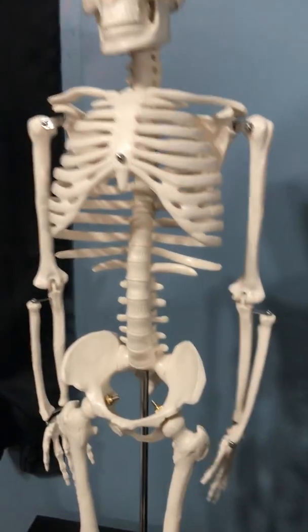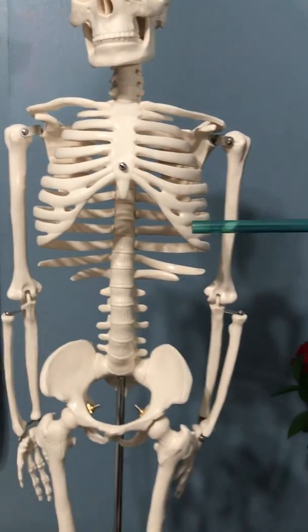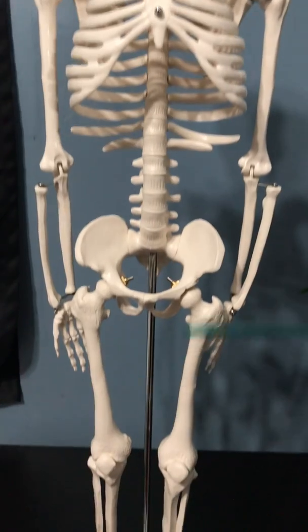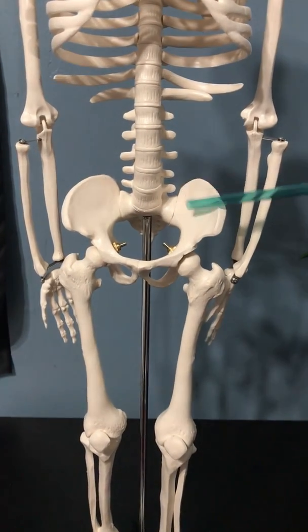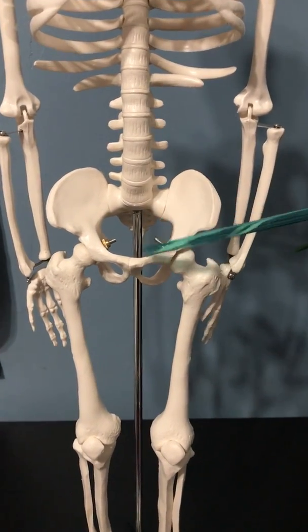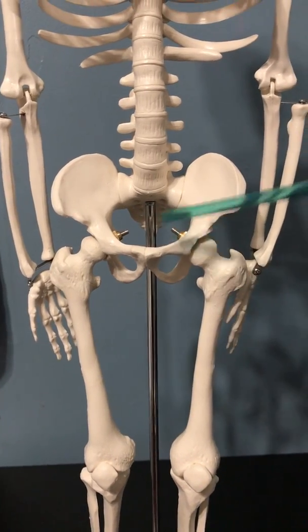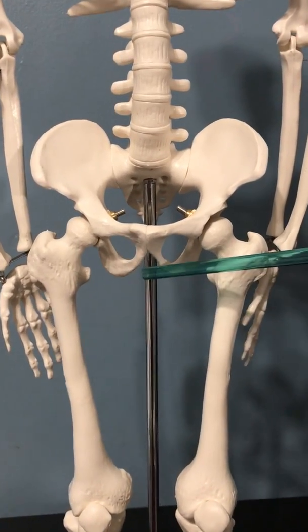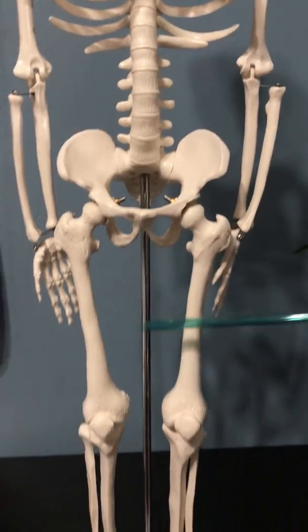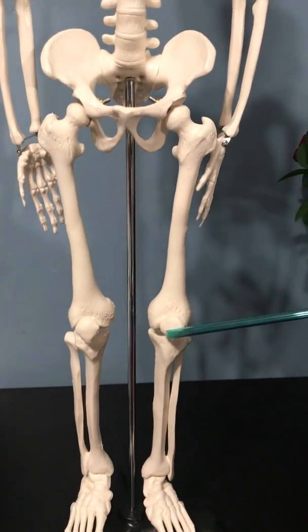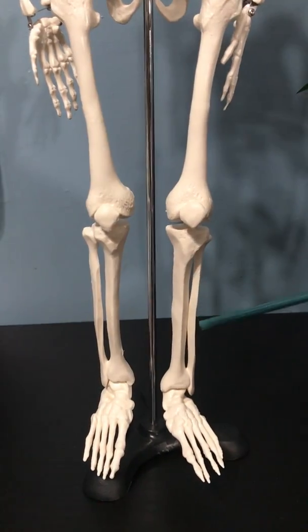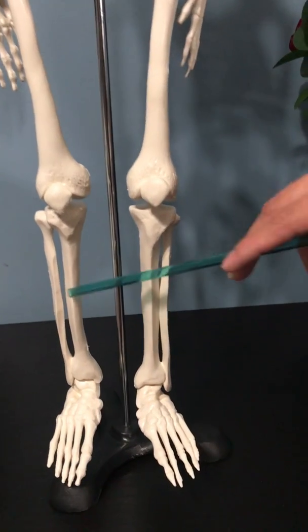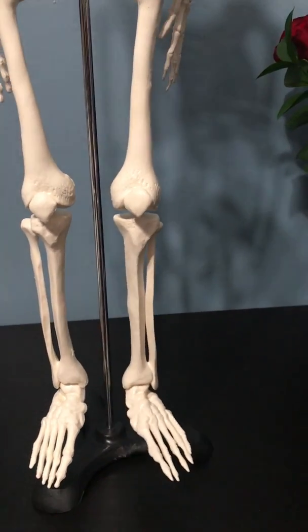Then we're going to see the pelvic girdle and the lower limbs, which is this part here. We can find the ilium, the pelvic bones, which is this one. Then we have the ischium bones. And on the lower limb here we have the femur, patella, tibia, and fibula on both sides.